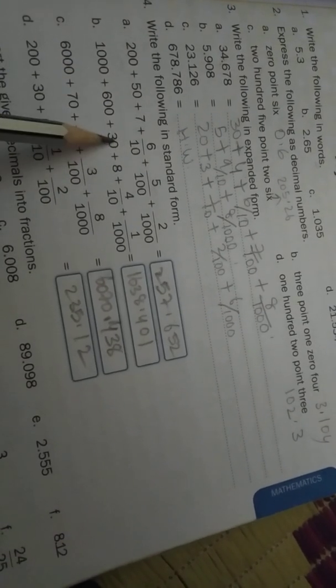Next, 1000 plus 600 plus 30 plus 8 is 1638, and 4 by 10 is there, so 1638.4. In the hundreds place nothing is there, so we keep 0. Next, thousands and tens only are given, so ones 0, tens 7, hundreds 0, thousands 6: 6070.438. Like that we need to write in standard form.